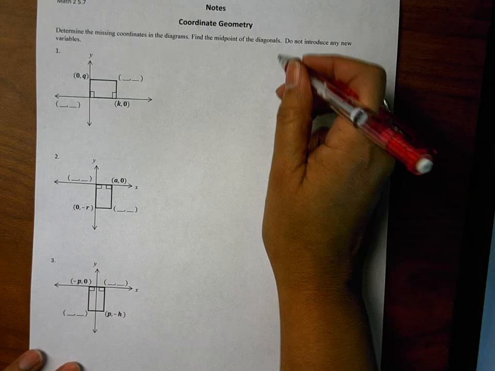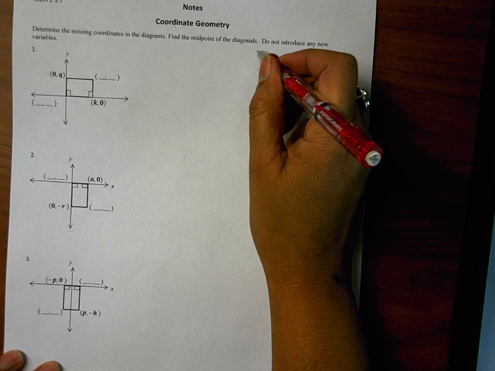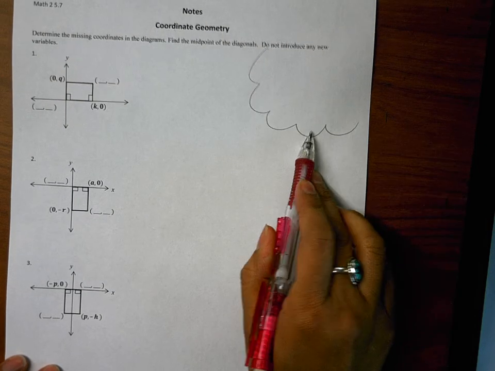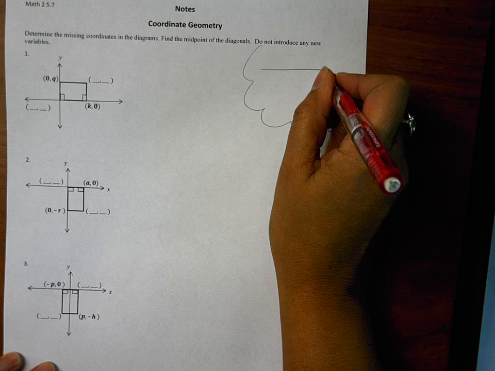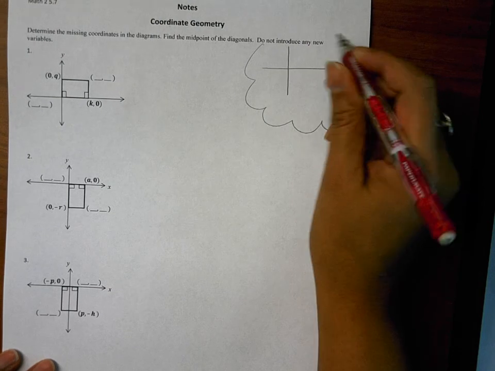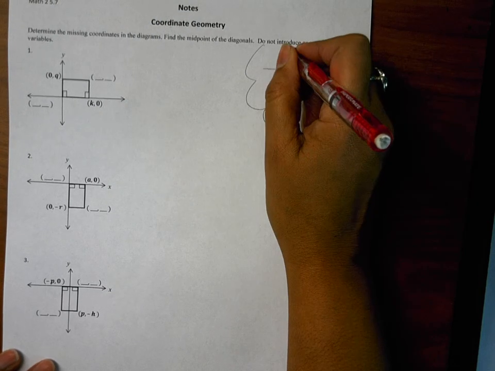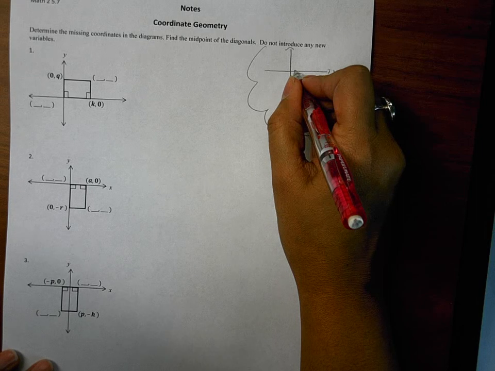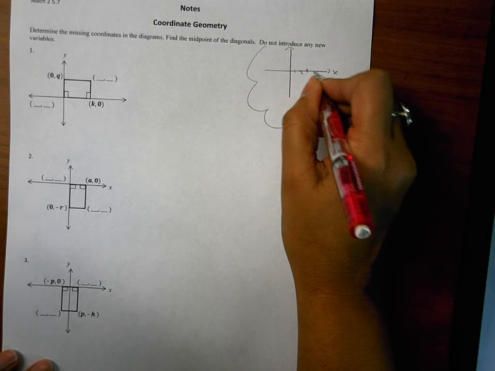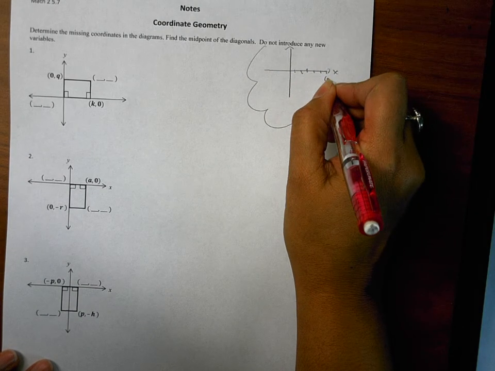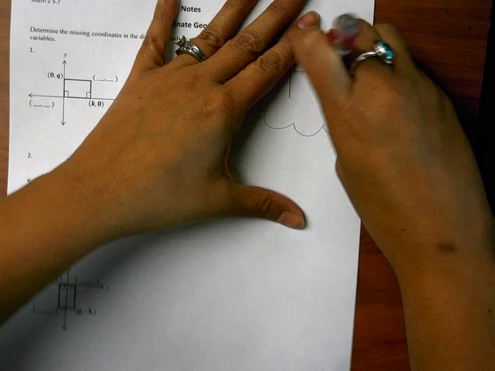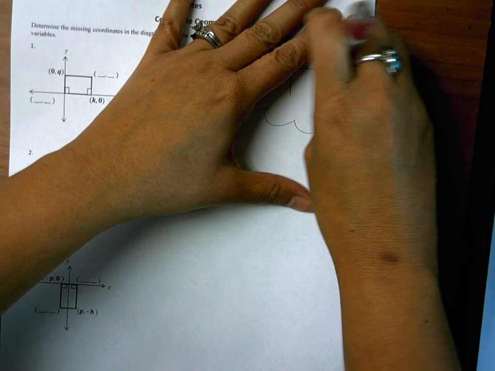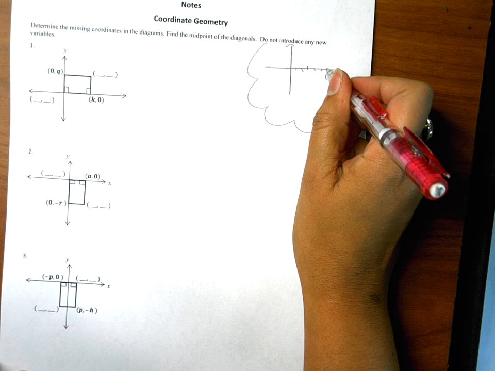Okay, before we start here, I'd like to quickly do a side problem in this little bubble. If I were to give you the x and y axis, the coordinate plane like this, and I plotted 1, 2, 3, 4, 5, a point 6, 0 is how I would label that point, because I went right 6 and I did not go up or down, so it is 6, 0.